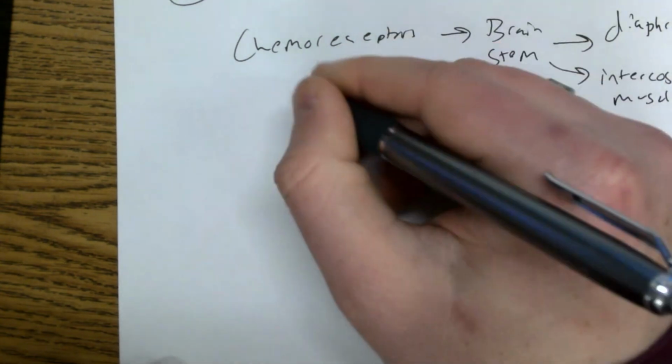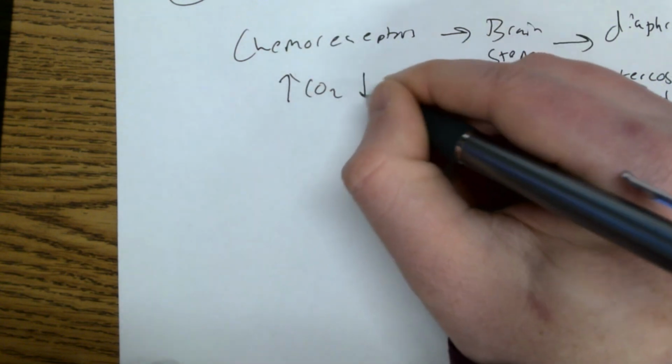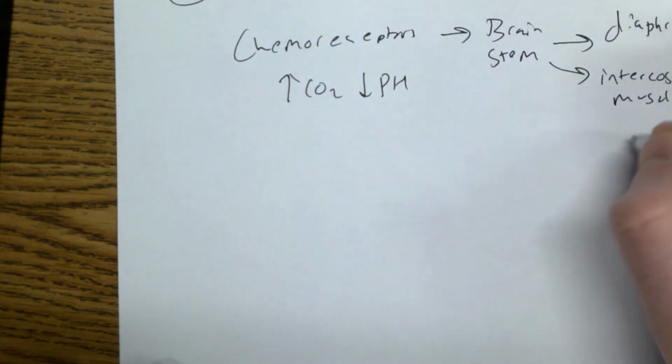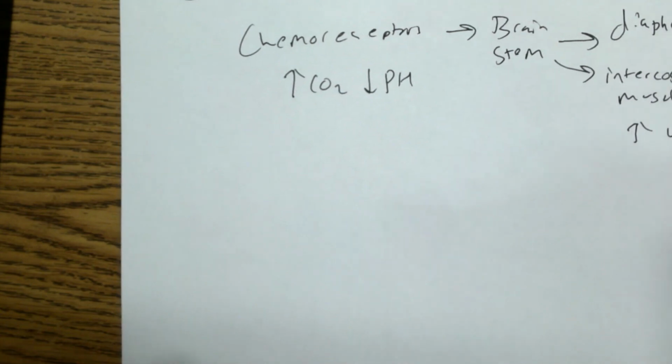And so if you have high CO2, you'll have low pH, which means you need to increase ventilation rate. These are the two muscle sets that control ventilation rate. By sending the signal to the brain stem, you say, oh, contract more, please. We need to breathe faster to try and get rid of that CO2 and take in more oxygen.